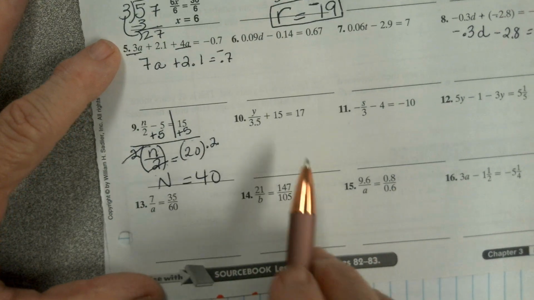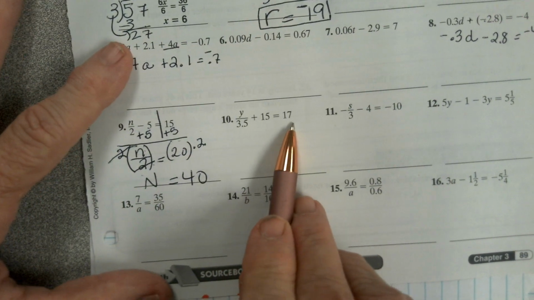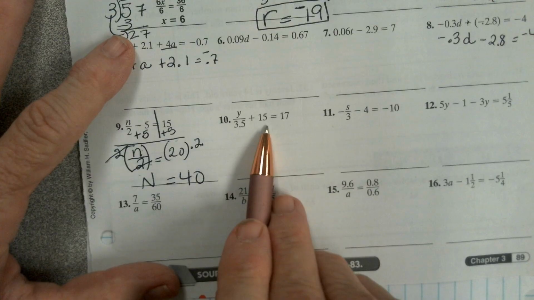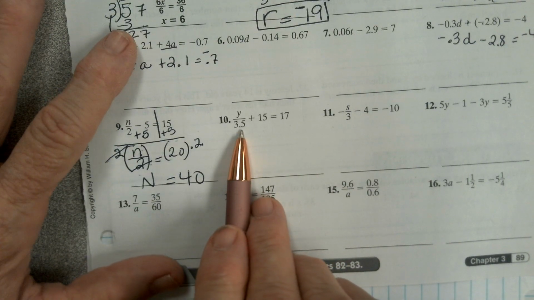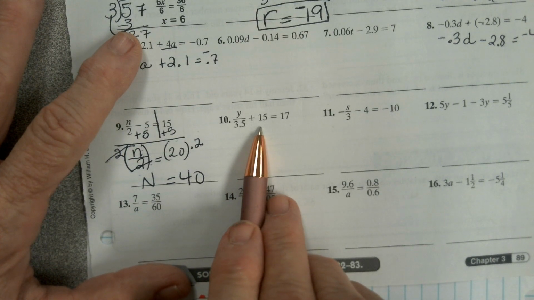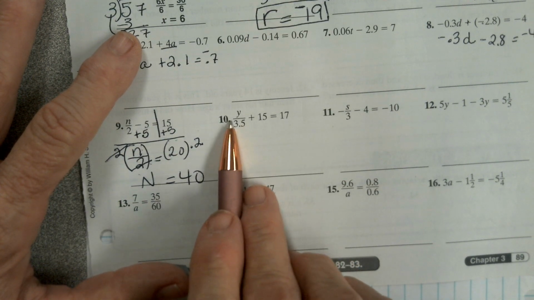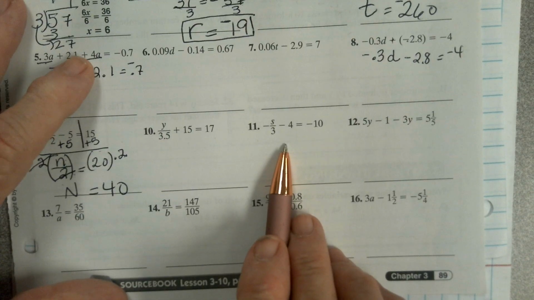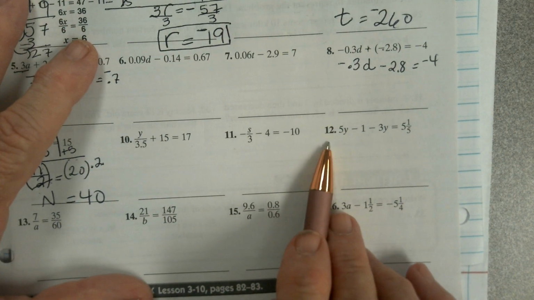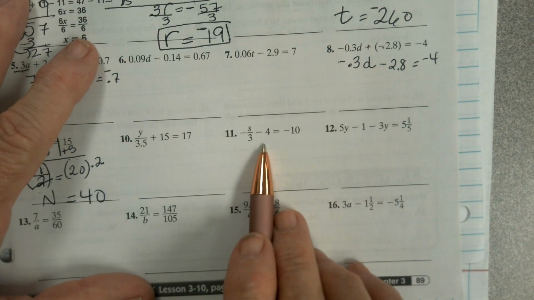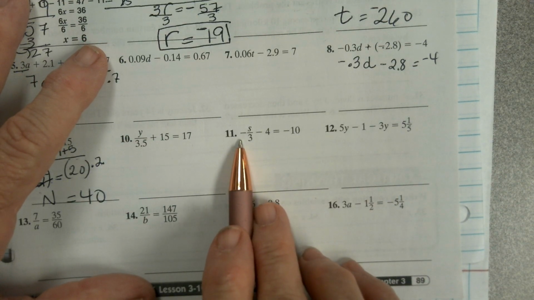So if it's a whole number, I would get rid of that 14 first. That 15. And this one you cannot clear the decimal, not really. You'll just have to multiply it through by 3.5 and 3.5 when you get done. Those are easy. You just have to be very careful on this one because you're going to end up with a negative.